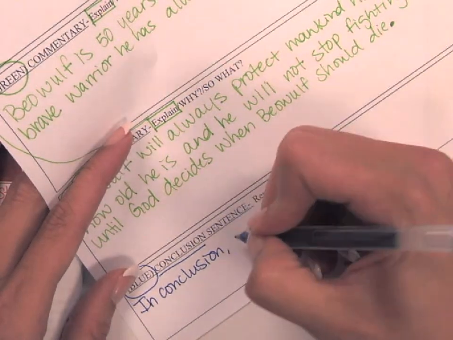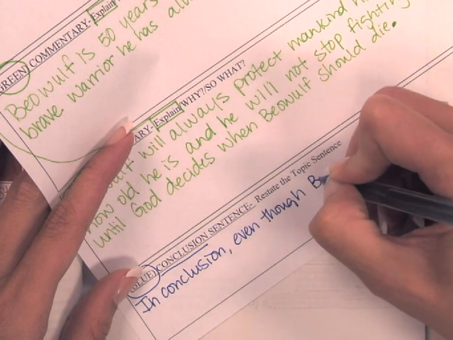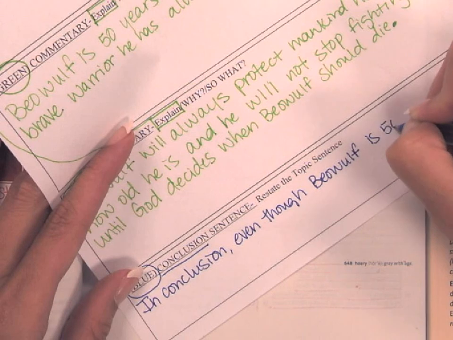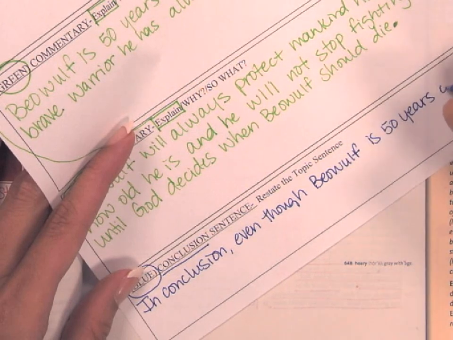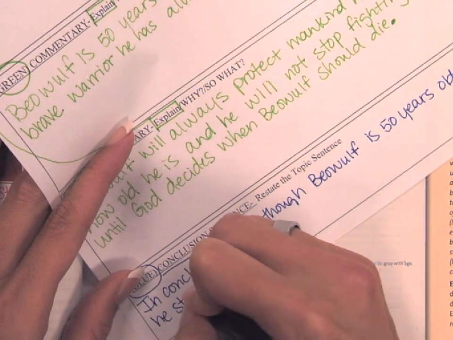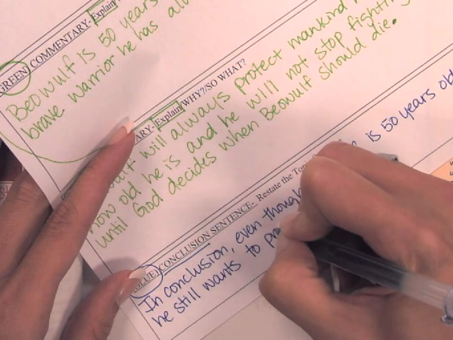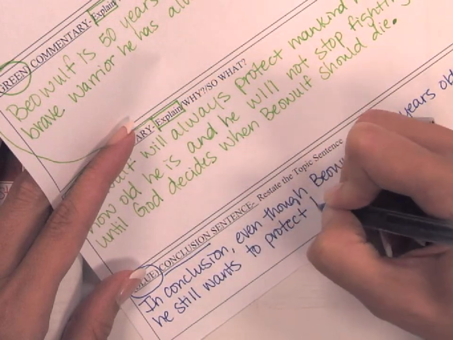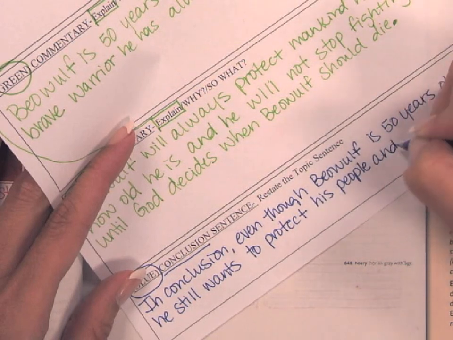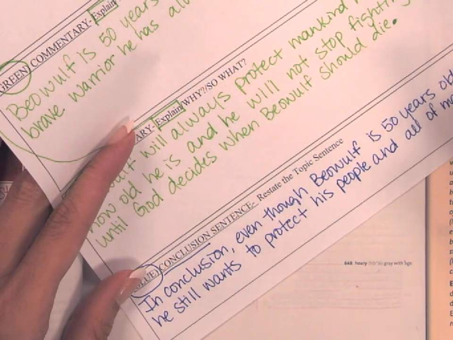So I said, even though Beowulf is 50 years older, he still wants to protect his people and all of mankind.